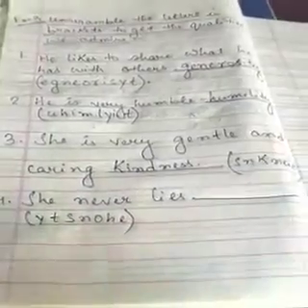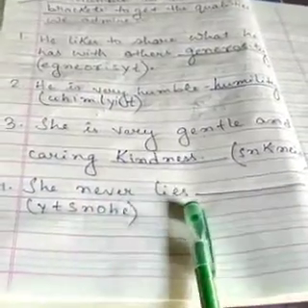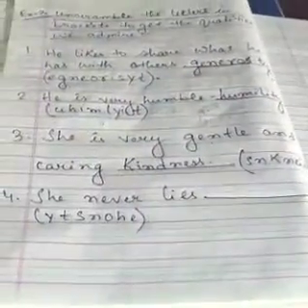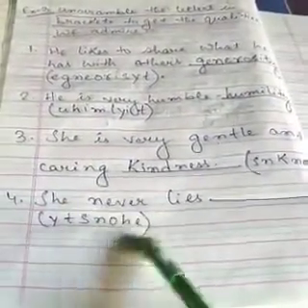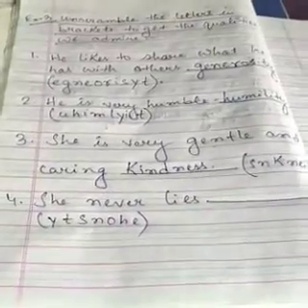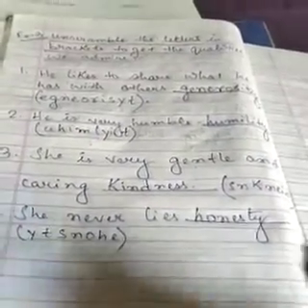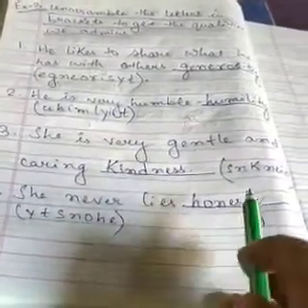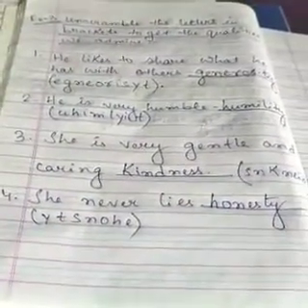Then we've written down the next one. She never lies. What do we call such a person who never tells a lie? You know this? Correct, it is honest. So, the word honest would become honesty. Let's write that down. So, children, as you can see, we've written down the word honesty. Honest becomes honesty. Alright, now moving on to the next one.